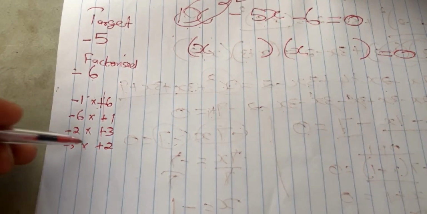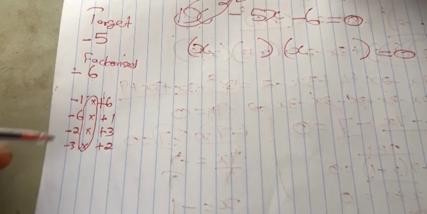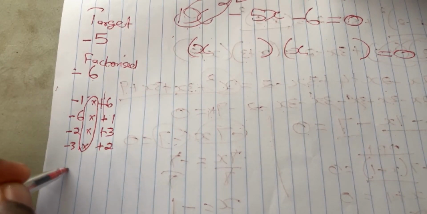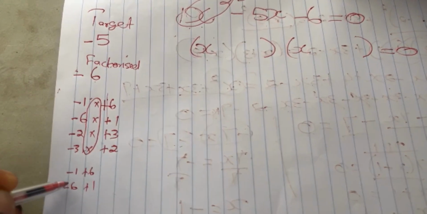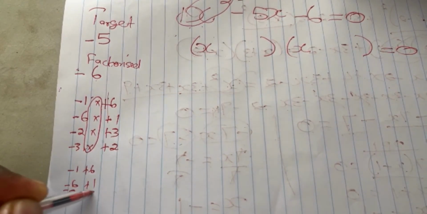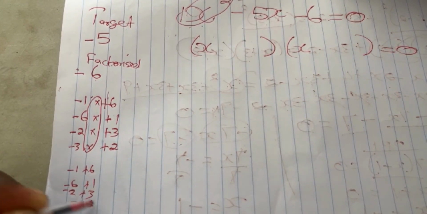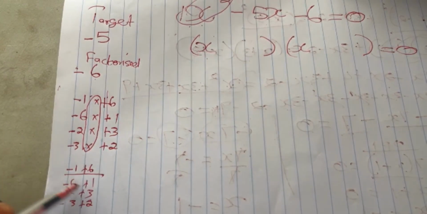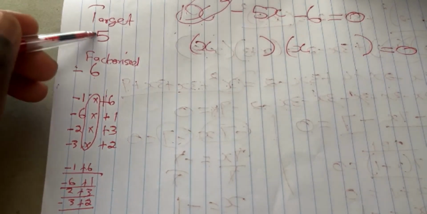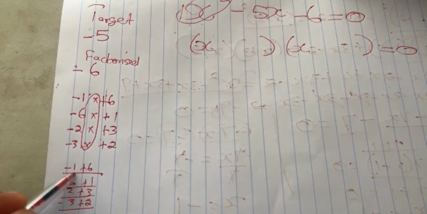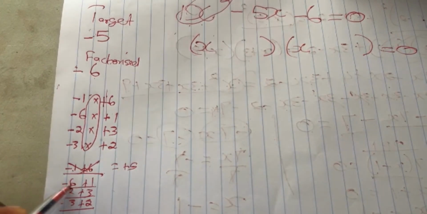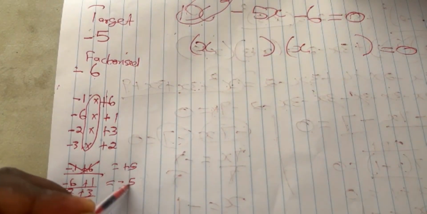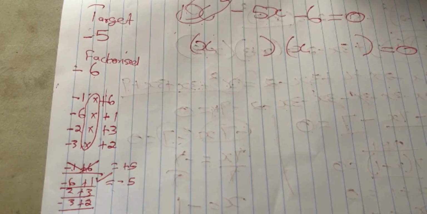Now, the next step, we remove multiplication. So when we remove multiplication, we'll be left with negative 1 plus 6, negative 6 plus 1, negative 2 plus 3, negative 3 plus 2. Then let's see which of these 4 factors can give us negative 5. The first one is negative 1 plus 6, this one gives us plus 5, which is out. The second one is negative 6 plus 1, which gives us negative 5, which is the correct factor. So I don't have to go further because this is the possible chance I'm looking for.